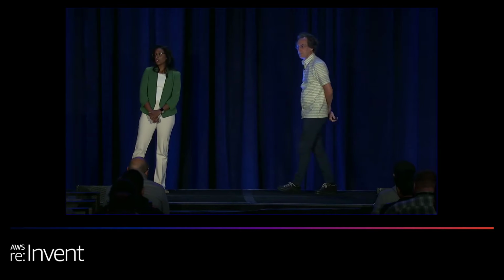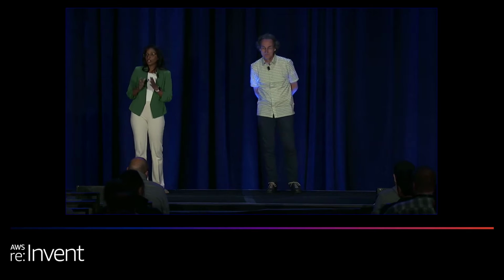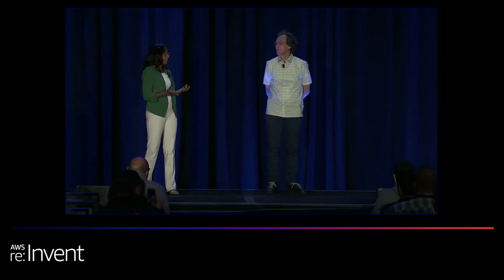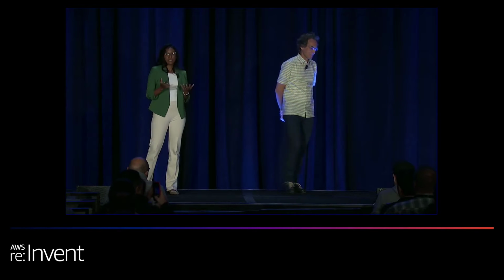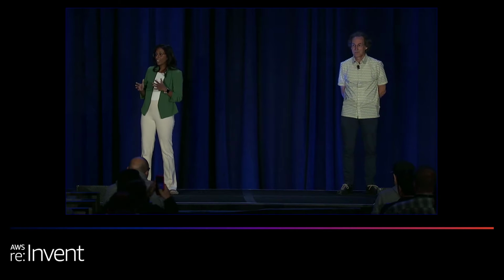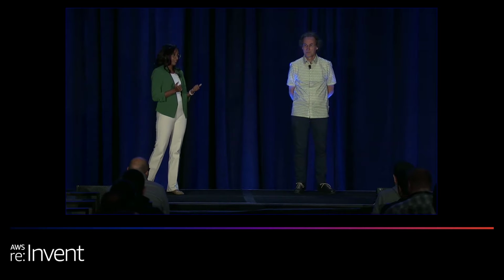And just to make sure you're on the right session, today we are not talking about application modernization and the 6 Rs of cloud migration, like replatforming. Today, we'll talk about how you can take your existing serverless applications and make them even more serverless native.